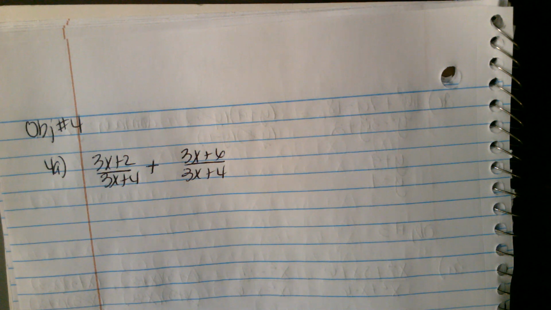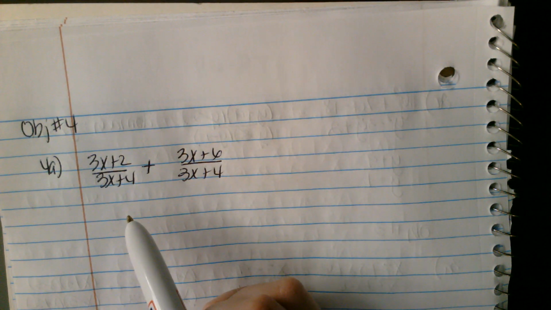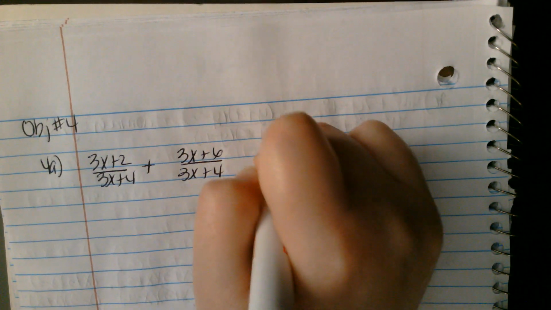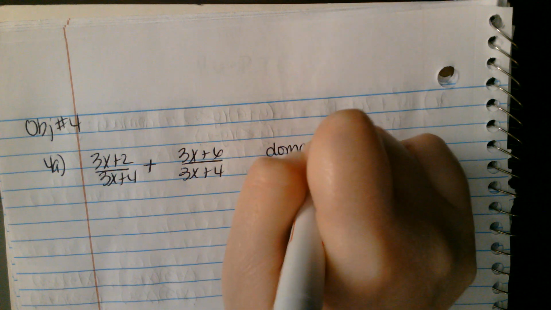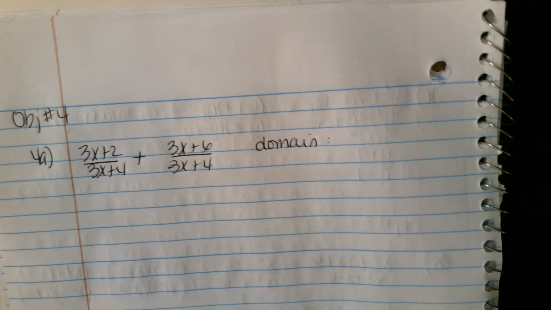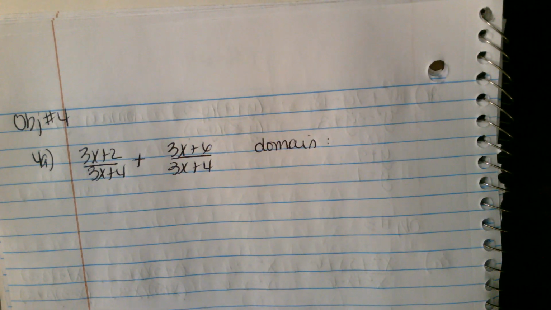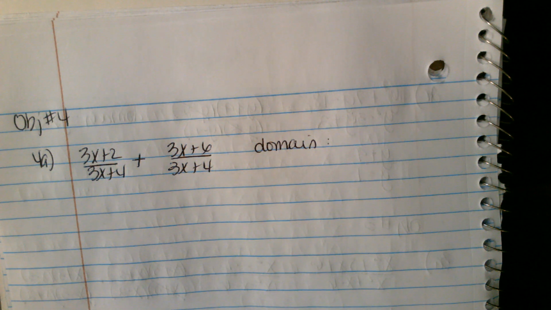But before we do anything, just like before, we want to figure out the domain. Before we make any changes, we want to look at the beginning and see what that domain is. If you have to factor the denominator, you go ahead and do that first. This one is already factored.